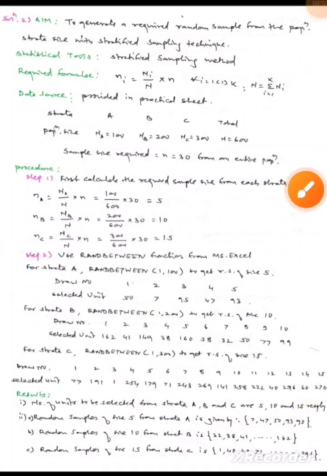Random samples of size 5 from strata A are given by this. This is as far as strata A is concerned, this is as far as strata B is concerned, and these are the values as far as strata C is concerned. Write down the values in increasing order. So this is all about the stratified random sampling method.